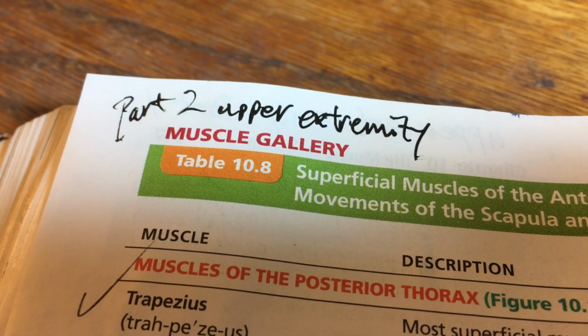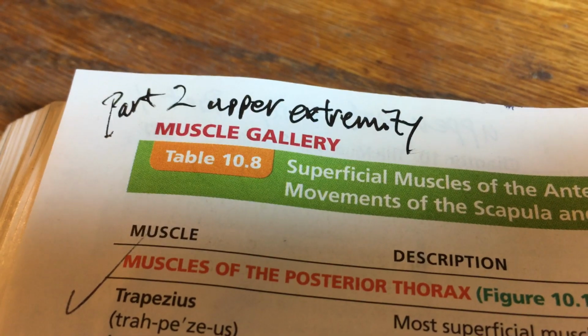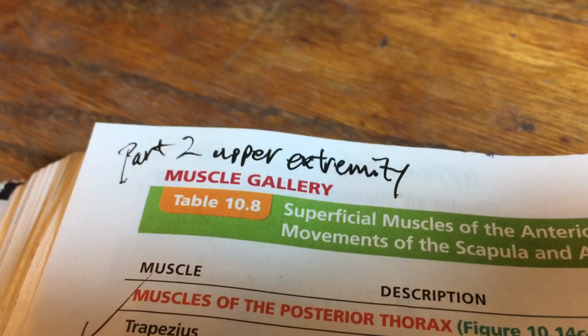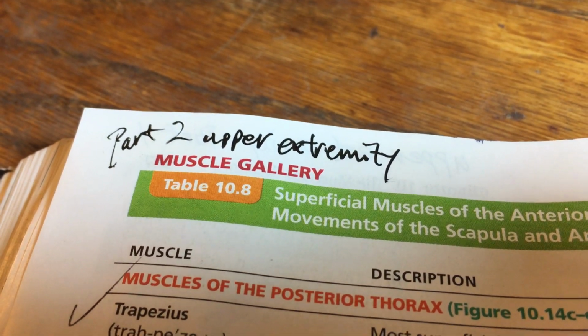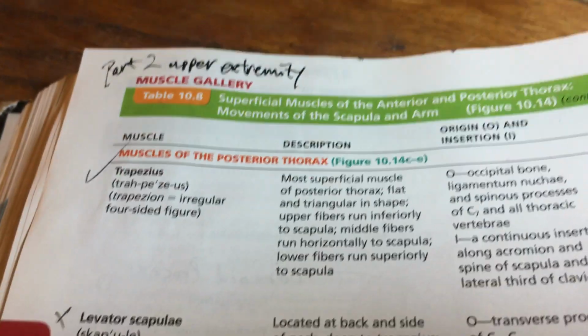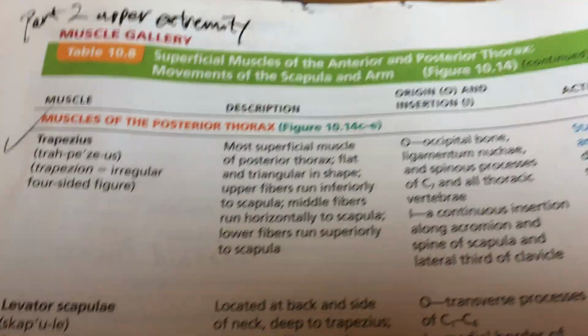Here we go. It's part 2 now of the upper extremity muscles. These are muscles that attach to or originate from, insert onto bones of the upper extremity, which means that those bones are going to move.